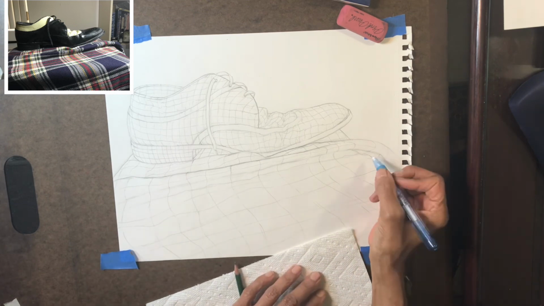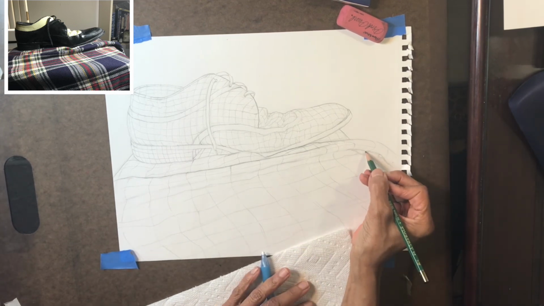I don't know why I've got a bug in here flying around bothering me.